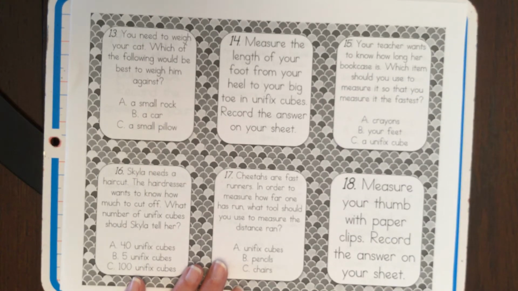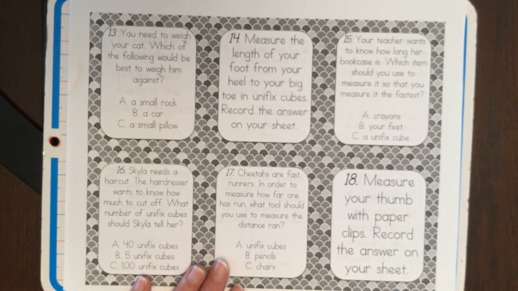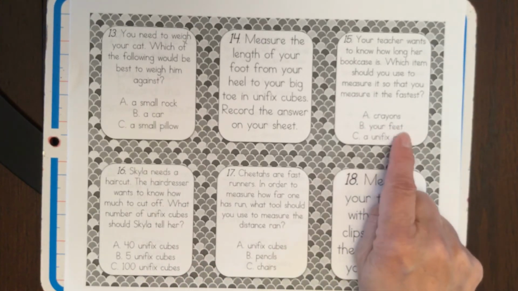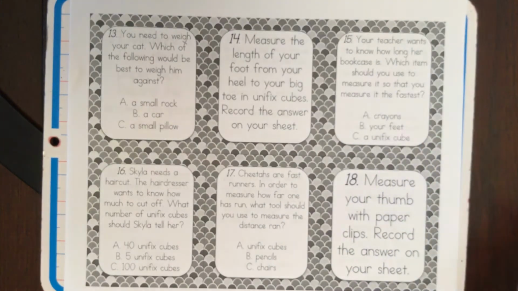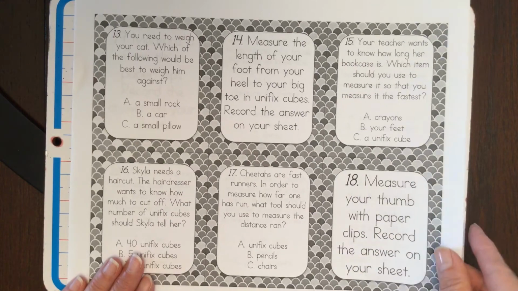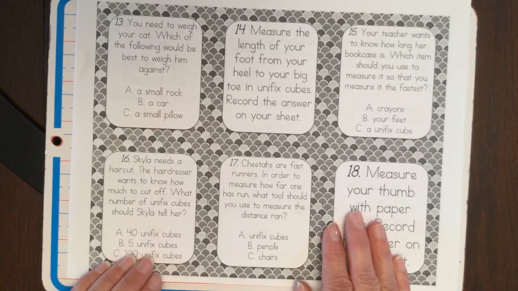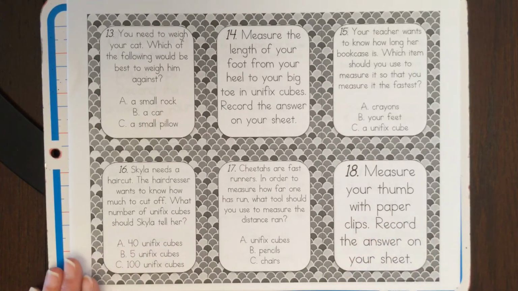Well, you can't measure my bookcase because we're not at school. So can you find a bookcase in your house to measure? Decide if you would use A, crayons, B, your feet, or C, a Unifix cube to measure the bookcase. What would measure it the fastest? Write your answer down on number 15. I'm a little crooked here. I'll just straighten up my page.